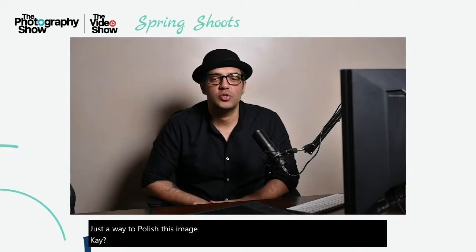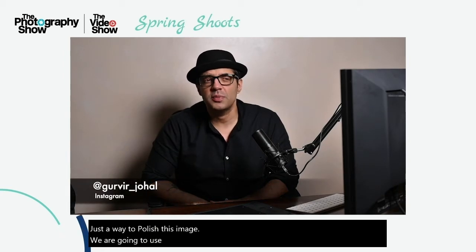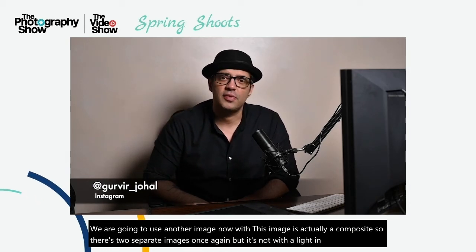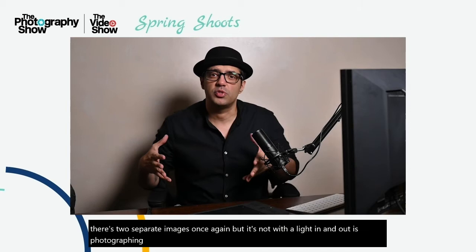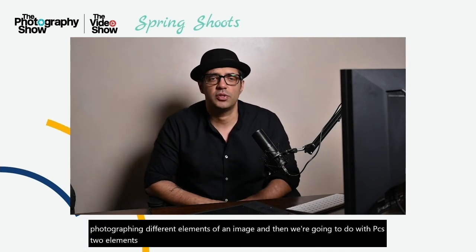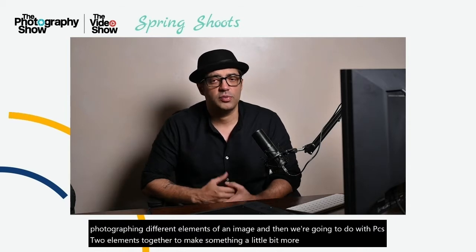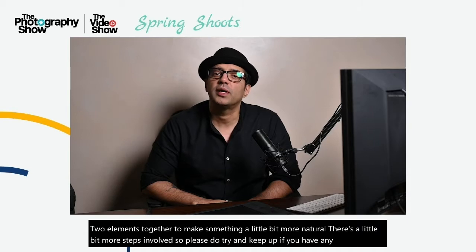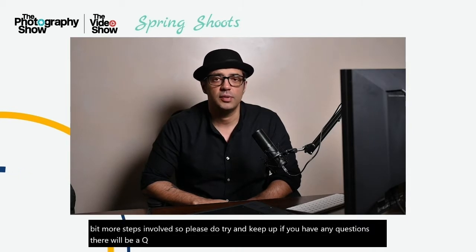We're going to use another image now. With this image, it's actually a composite, so there's two separate images once again, but it's not with a light in and out. It's photographing different elements of an image, and then what we're going to do is we're going to piece these two elements together to make something a little bit more natural. There's a little bit more steps involved, so please do try and keep up. If you have any questions, there will be a Q&A right at the end of this video.